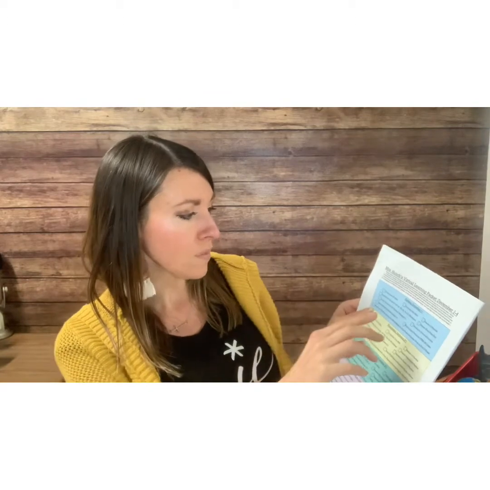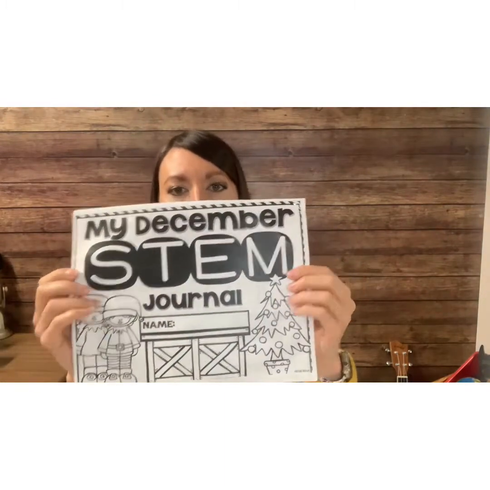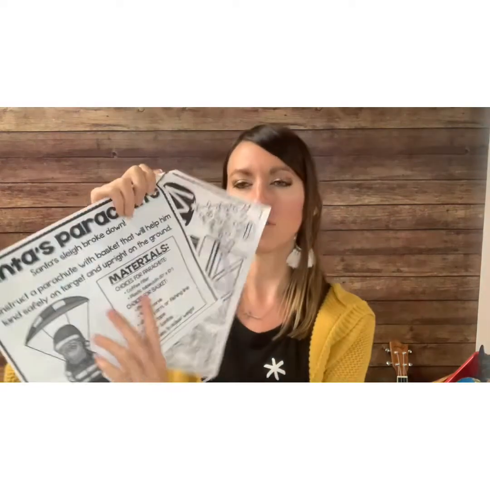So then you're going to go in your STEM journal, which you should have in your blue Mrs. Hutch folder, and you are going to find the Santa's parachute activity. And here's the focus of it. Santa's sleigh broke down. Construct a parachute with a basket that will help him land safely on target and upright on the ground.